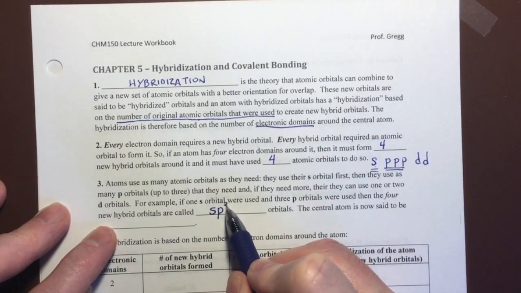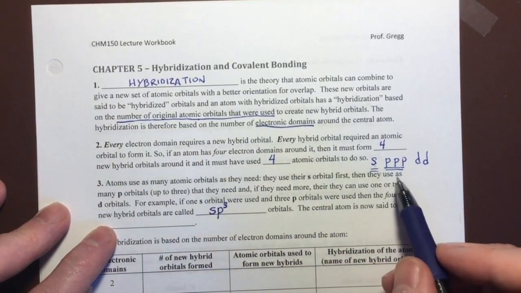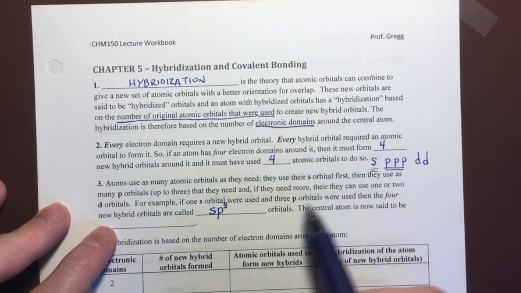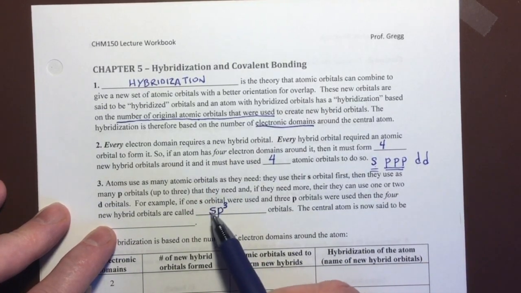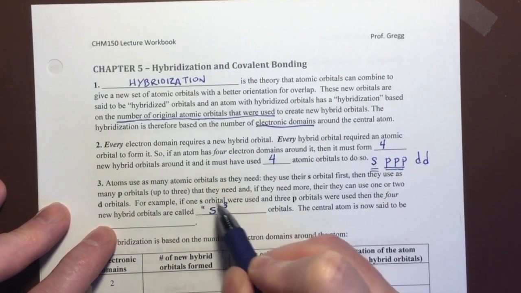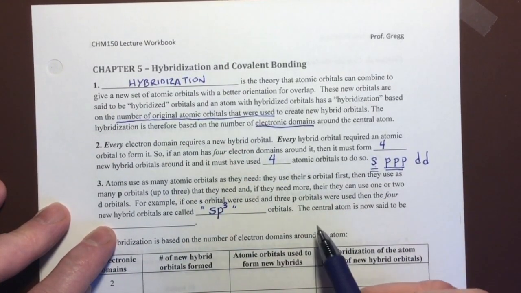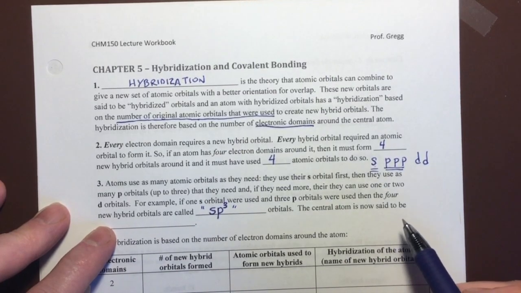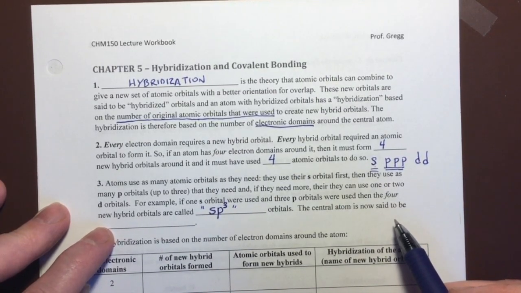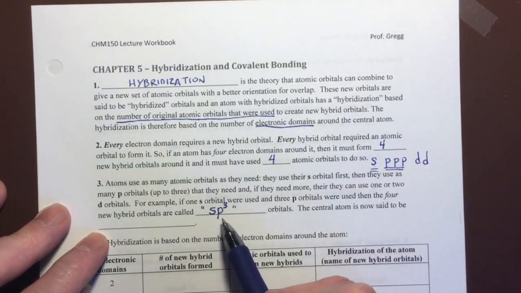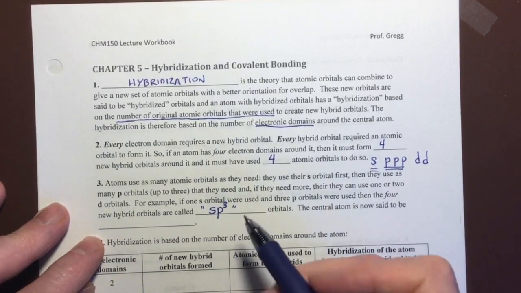And in this case, we used 3. So we would have 4 brand new orbitals, and each orbital would be called an sp3 orbital. And the central atom, for example, the oxygen in a water molecule, would be said to be sp3 hybridized.